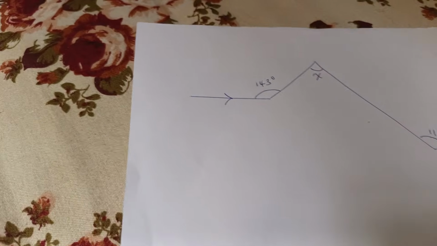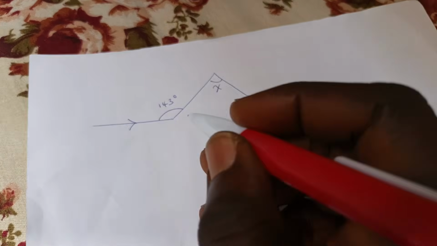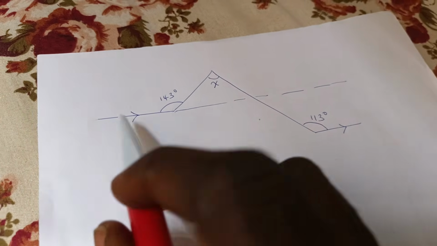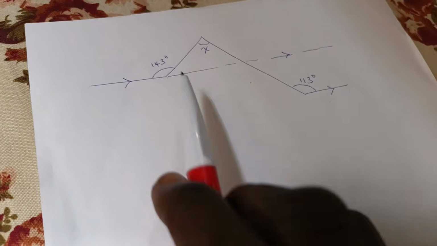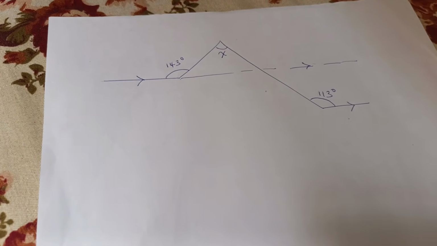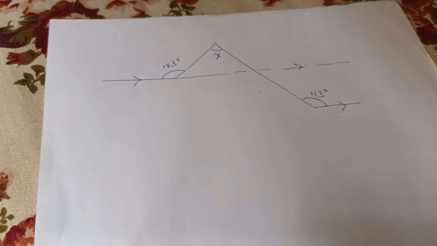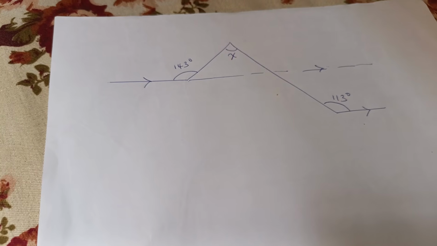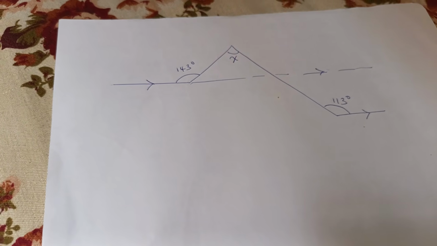So to handle this problem, what I will essentially do is to try to make this line. This one is parallel to this, so I'll just create what we call a production. We produce this line out. When I do that, it means I will now explore the properties of parallel lines. I've done an extensive video on this, and I'm going to drop a video on my channel where you will need to go back and have an understanding of these properties.